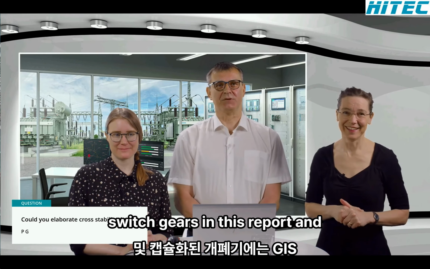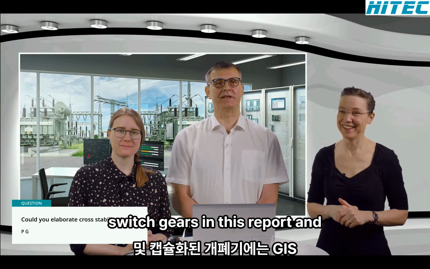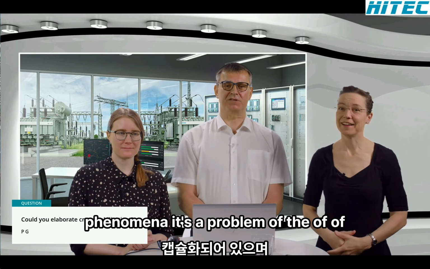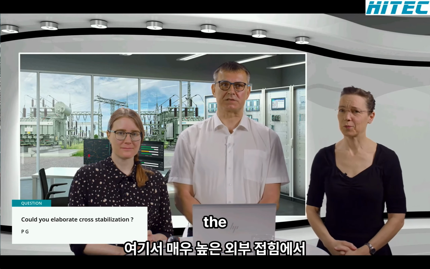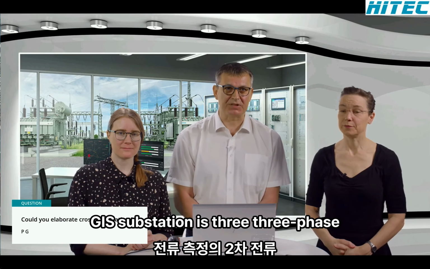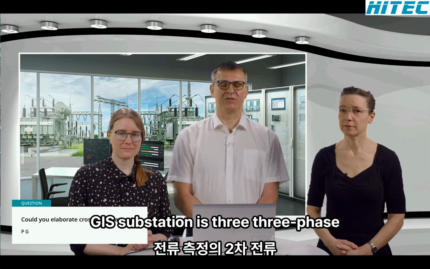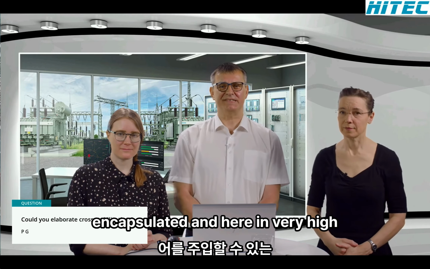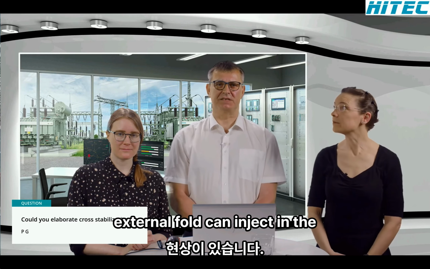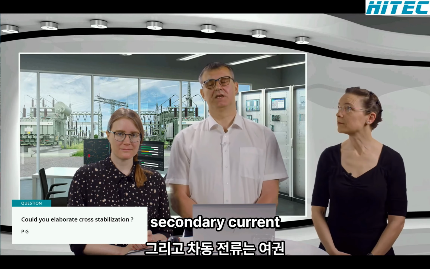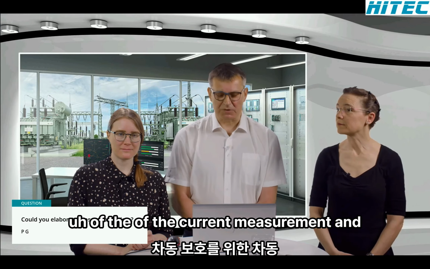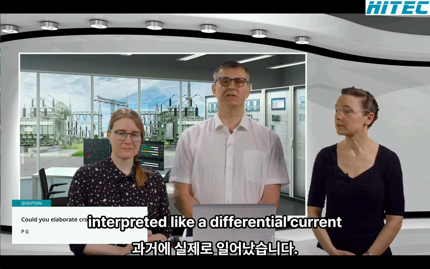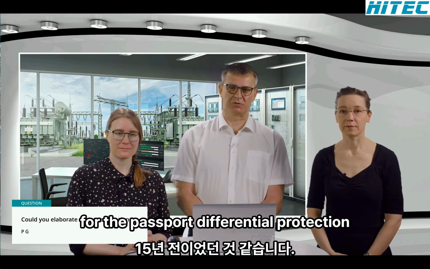In switchgears, in 3-phase encapsulated switchgears, there is a phenomenon. It's a problem of the GIS substation with 3-phase encapsulation, and here a very high external fault can inject into the secondary current of the current measurement a differential current, which would be interpreted like a differential current for the busbar differential protection.